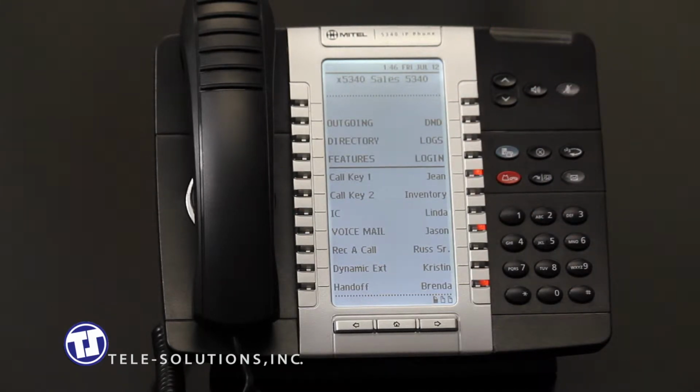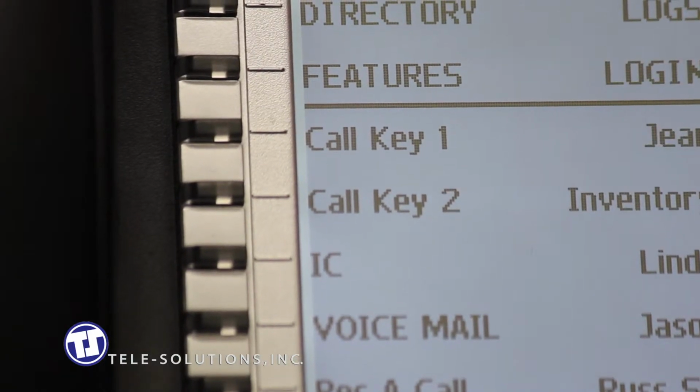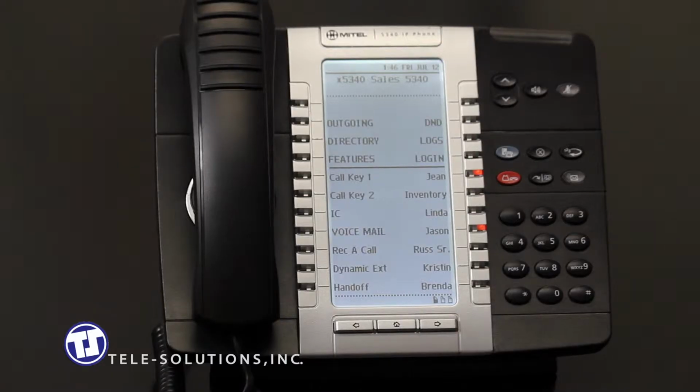You will notice the appearance of call keys on your phone. Call keys differ from line keys in that they do not have a direct relationship with any specific telephone numbers, as was seen on many traditional telephone systems. Call keys simply act as an on-deck system, where the first call you receive will appear on call key 1, a secondary call would appear on call key 2, and so on.